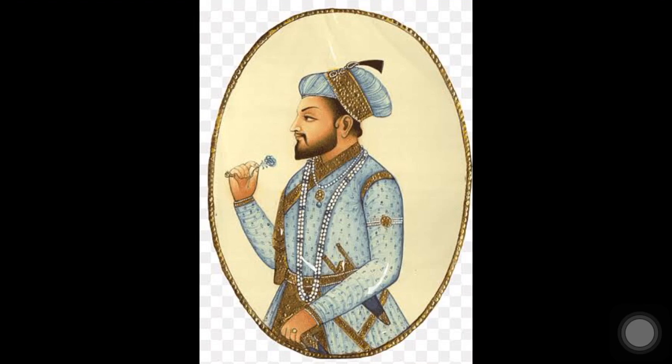The police system during Akbar's time was well organized and capable. Next, we shall know about Shah Jahan. During the reign of Shah Jahan, the Mughal invasions of South India continued. He took Ahmednagar under his control.